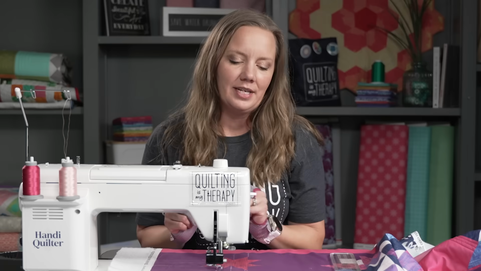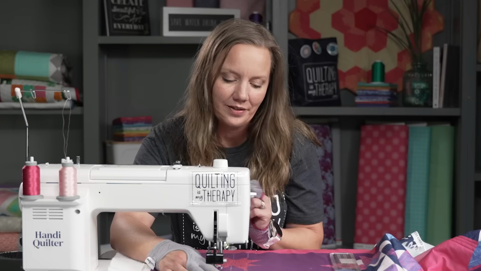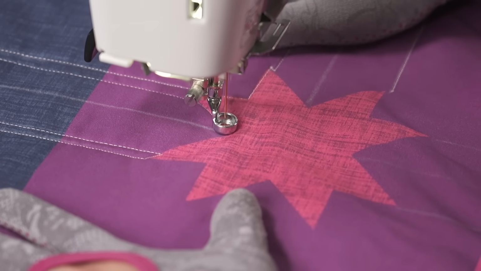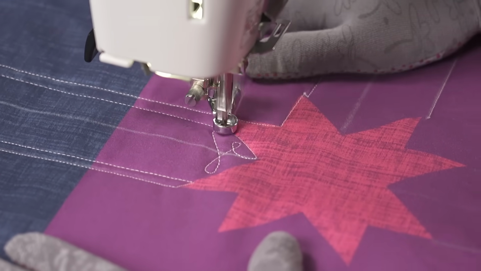Now that I've echoed it a couple times, I'm going to fill in the rest of the area with a different design. Since this almost looks like a sashing on a quilt and it's about 2 inches or so in width, I think I'm going to use the wishbone design. I just like the wishbone design because it's nice and quick to quilt and it takes me from one side of the area and helps me end on the opposite side.